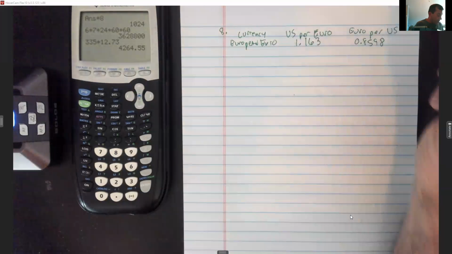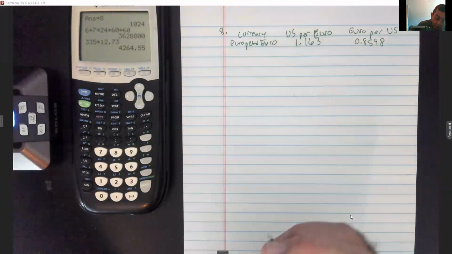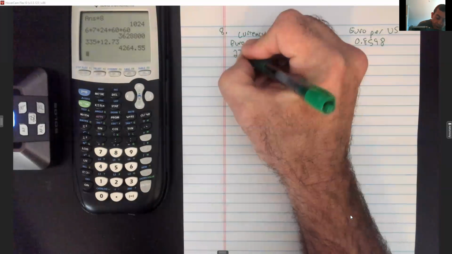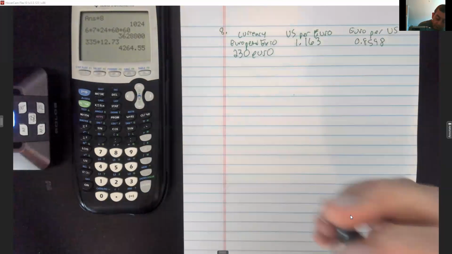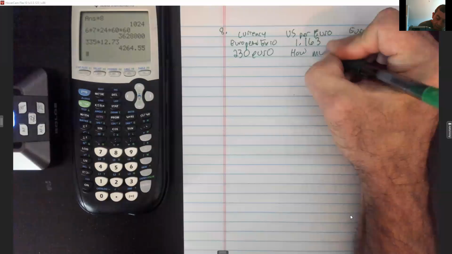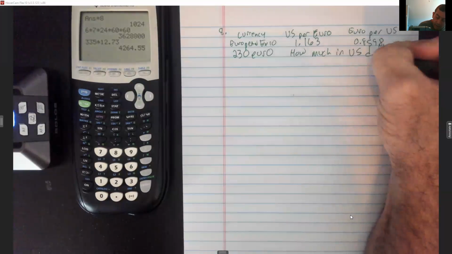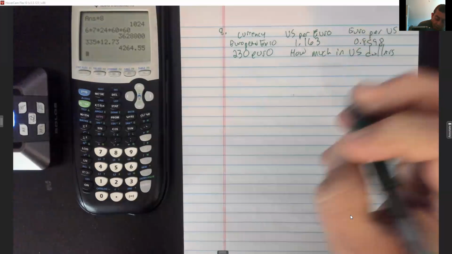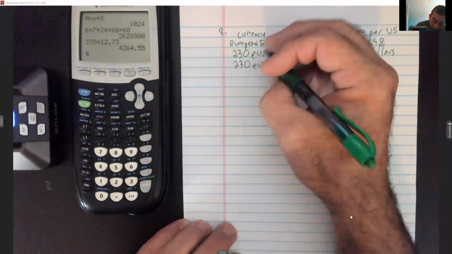So their question is, you return from a trip with 230 euros, so you've got 230 euros. How much are your euros worth in US dollars? So how much in US dollars? All right, so we're starting with 230 euro. The conversion we want is US per euro.